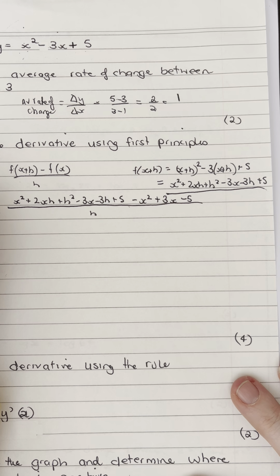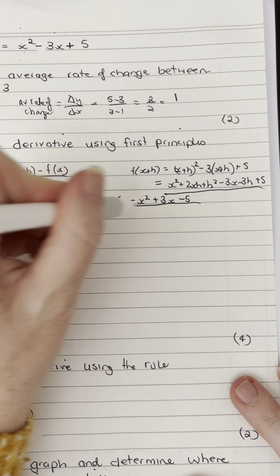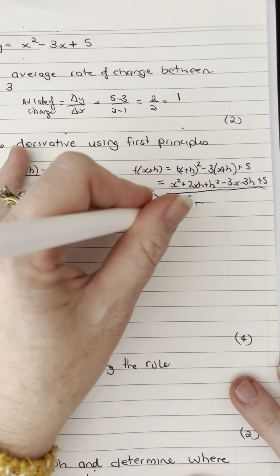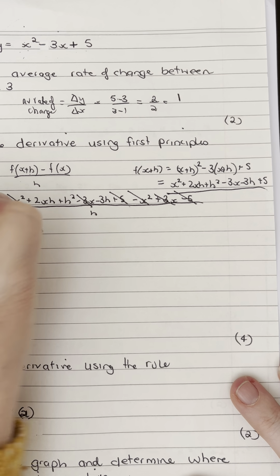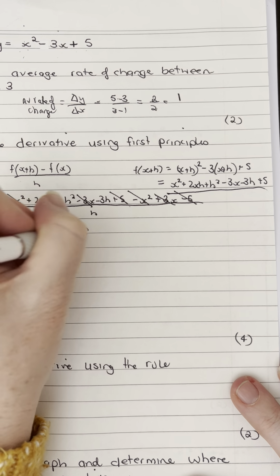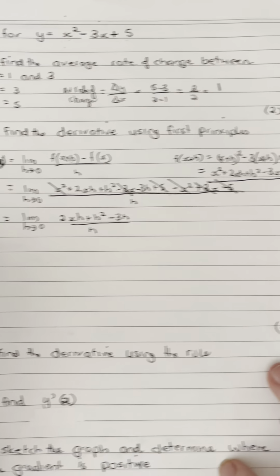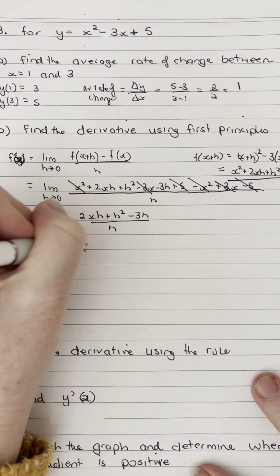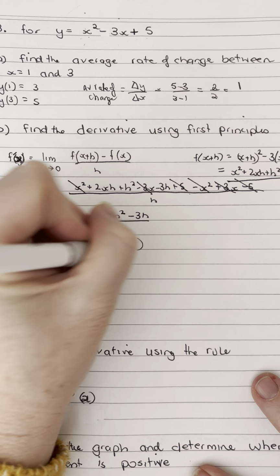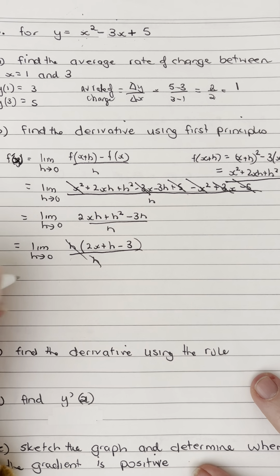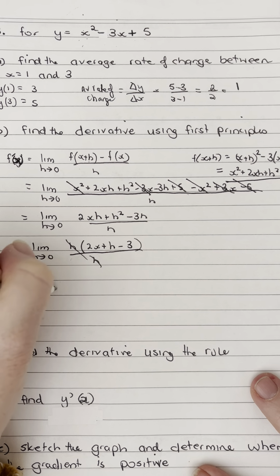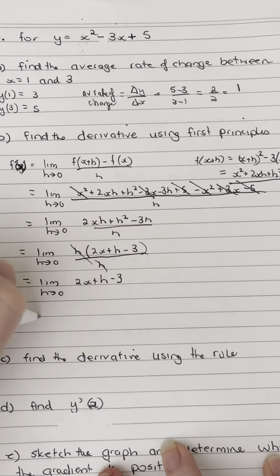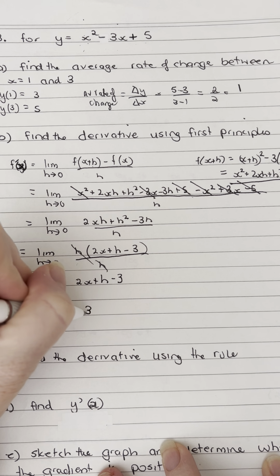So now I want to simplify what's on top. So I can cancel out the x squared and the x squared there. I can cancel out the minus 3x plus 3x, and 5 minus 5. So I'm left with 2xh plus h squared minus 3h over h. So this is the step where I now want to factorize and take an h out the front. So I get h outside of 2x plus h minus 3 over h. I can cancel that h out. So then I've got the limit as h approaches 0 of 2x plus h minus 3. Now, I know as h approaches 0 that this will approach 2x minus 3.